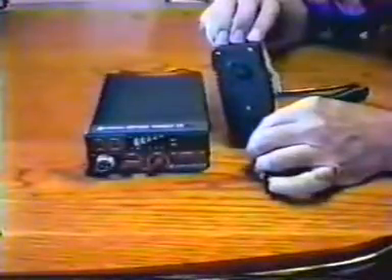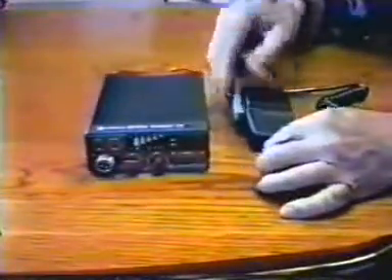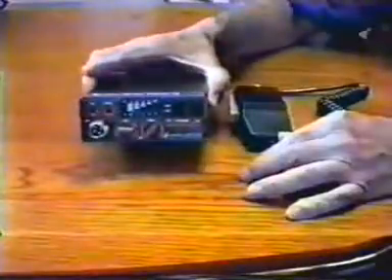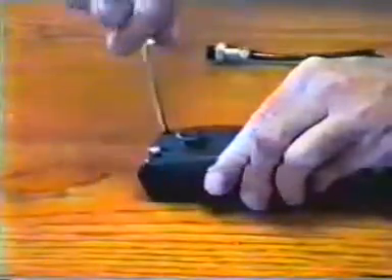This is a Cobra model 19. And this is the bottom of the CB. All the bottoms of the CBs or tops have this grill-like opening for the speaker, and that's a side on all of the devices or CBs that you will remove to access the electronics.